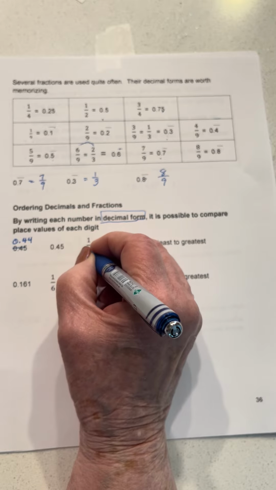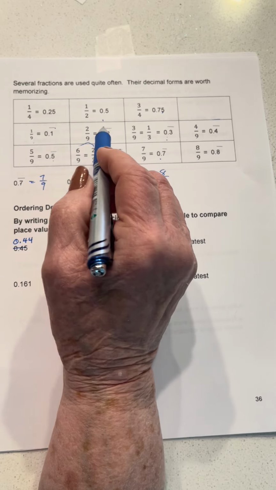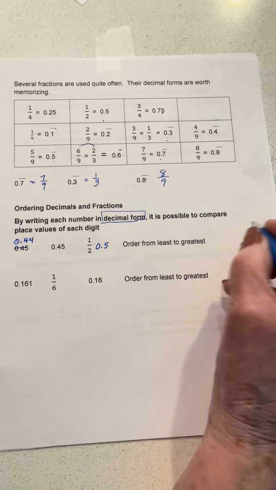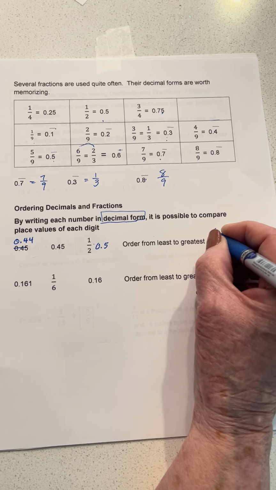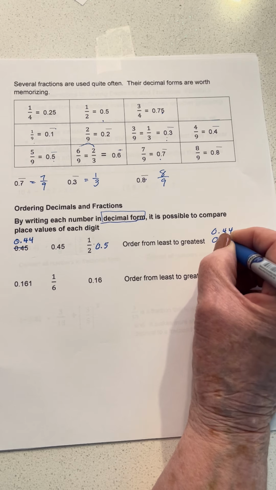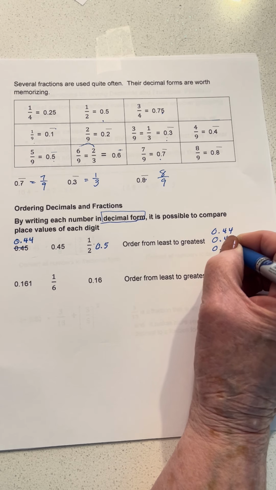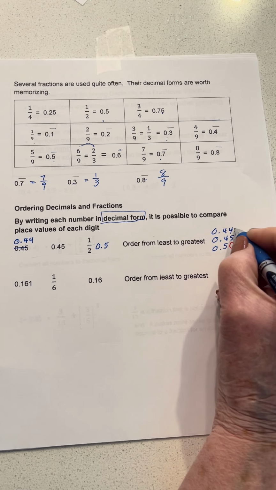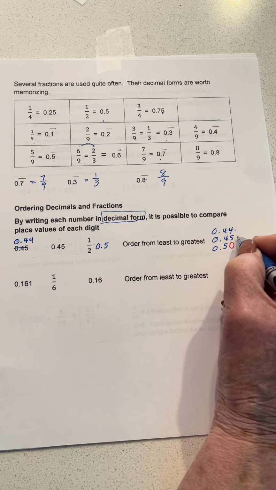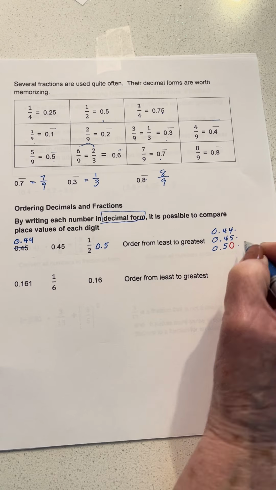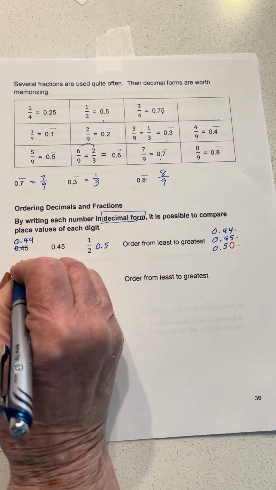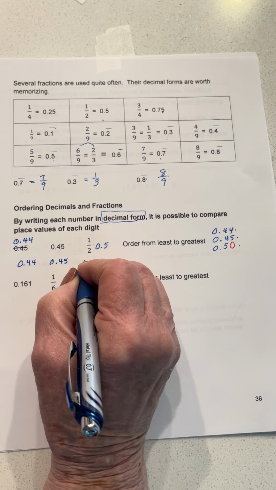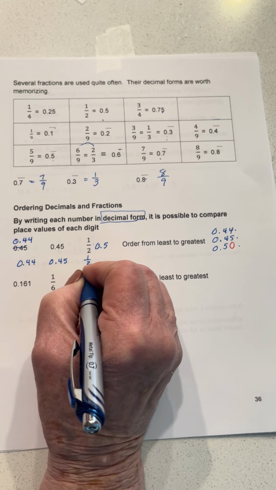And this one, we know that 1/2 is 5/10. So when we put these in order, I'm going to write them on top of each other. I'm going to fill in a 0 to just be helpful. This is the smallest, this is the middle one, and this is the big one. So we would have smallest, middle man, and the biggest.